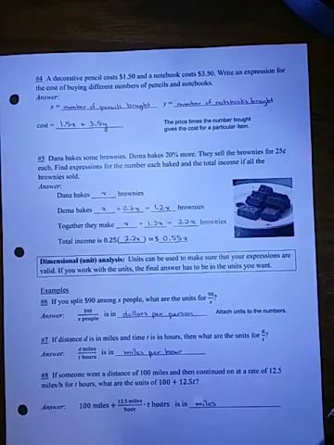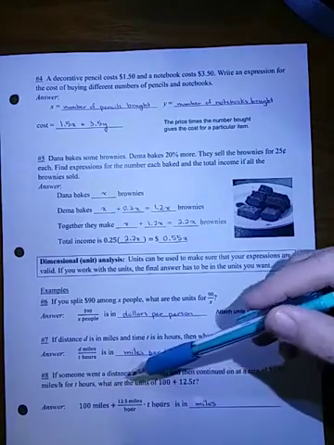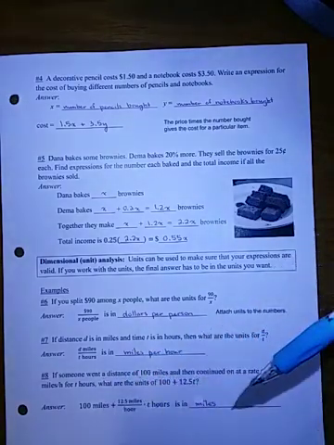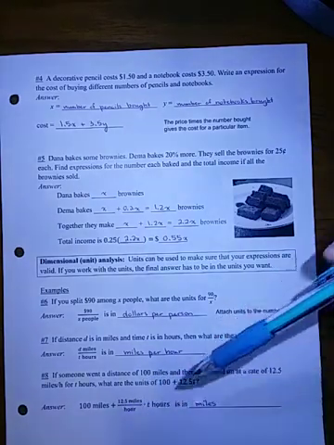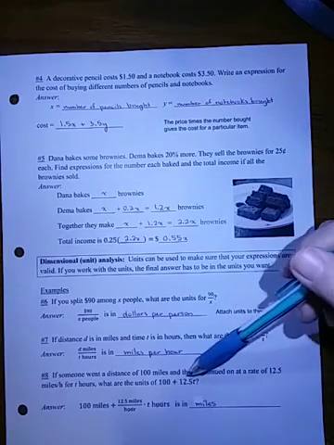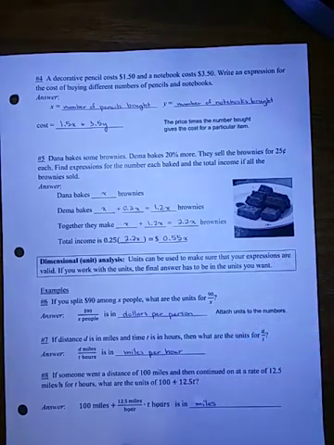If someone went a distance of 100 miles and then continued on at a rate of 12.5 miles per hour for t hours, what are the units of this expression? Well, now if we attach the units, this 100 was miles, this 12.5 was miles per hour, and then we're multiplying by t hours. The hours on the top and the bottom will cancel, and we're adding miles with another miles from this expression, so the total will be in miles.